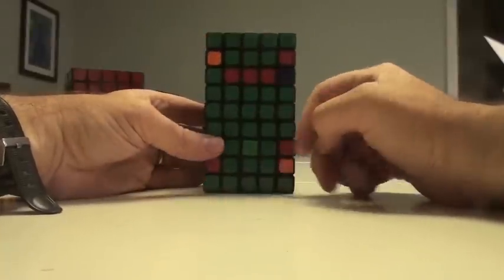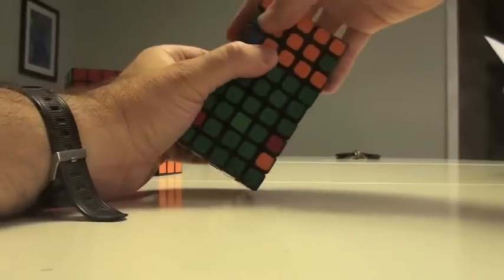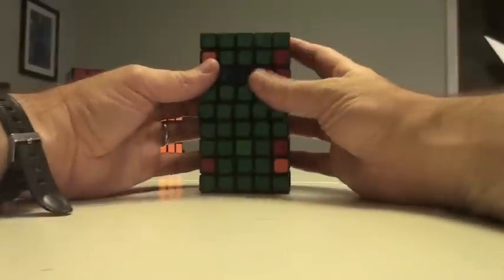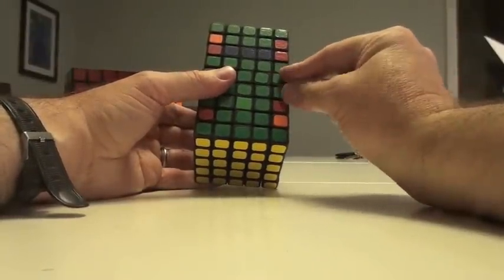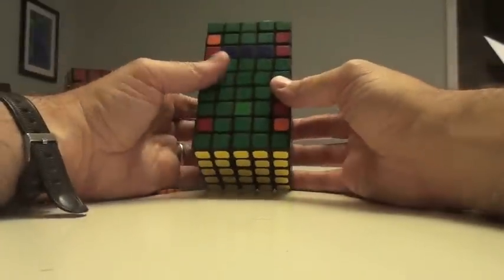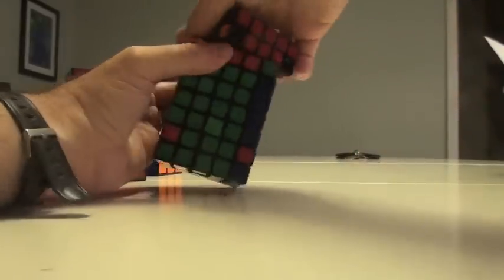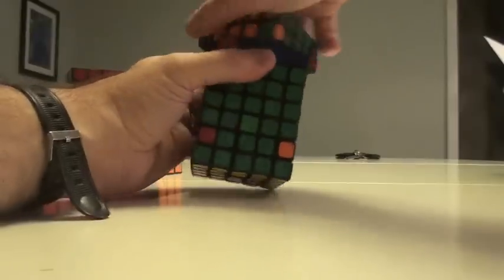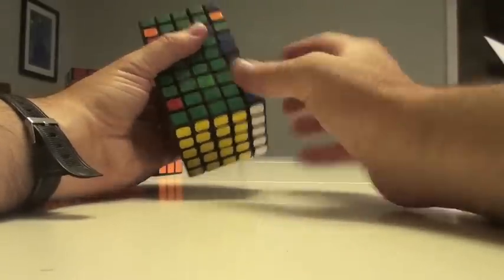Move over to here, green and red. Do we have a green and red? We do, and it's the right one over here. Now the way that I'm planning this is, when I do this, it's creating placement issues here and here, but I'm not worried about that yet, because as long as I have 2 more to go, I know I'll get it back. I know I'll misplace it and then replace it. So 2R, U, 2R, UI, and 2R.